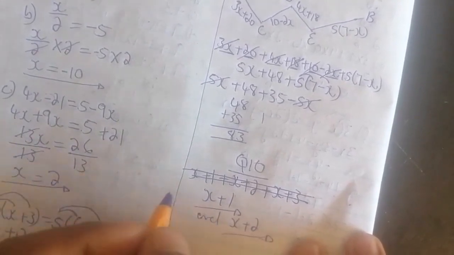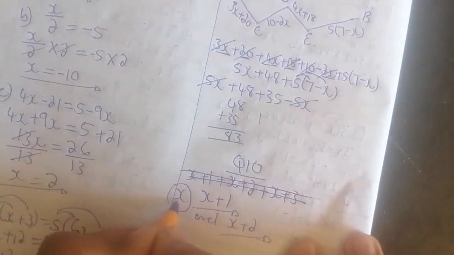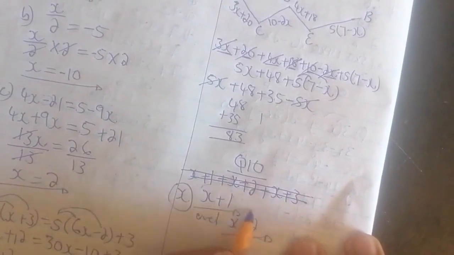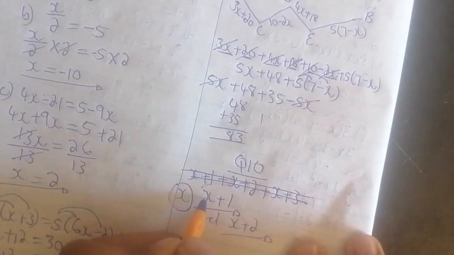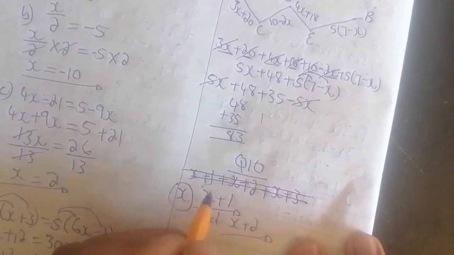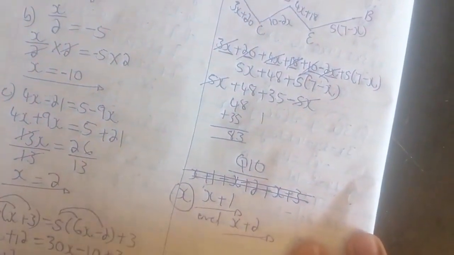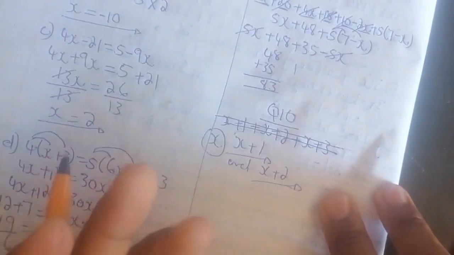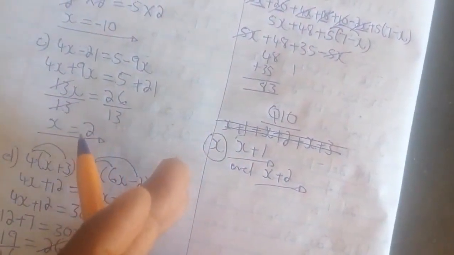So if x was the largest, meaning we had x and x plus 2 and x plus 3. If x is the largest of 3 consecutive natural numbers, what are the other 2? The other 2 may be x plus 1 or x plus 2. And if this is not correct, sit down and think about that. Just try and sit down.